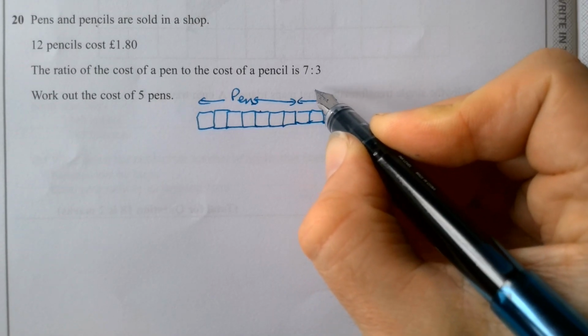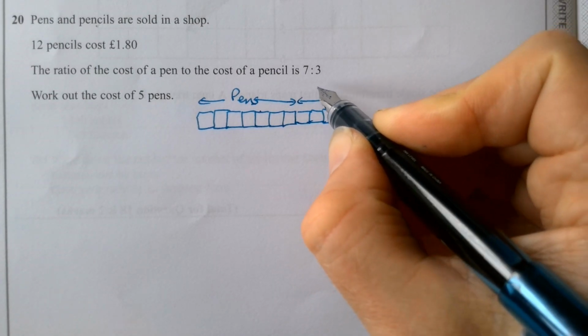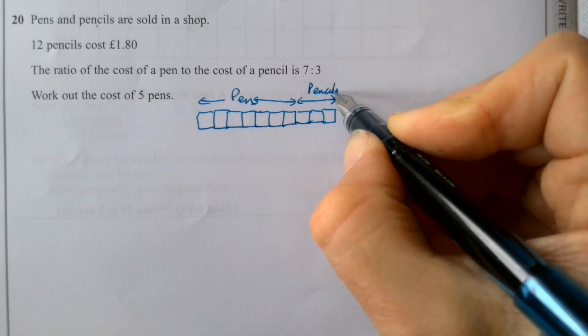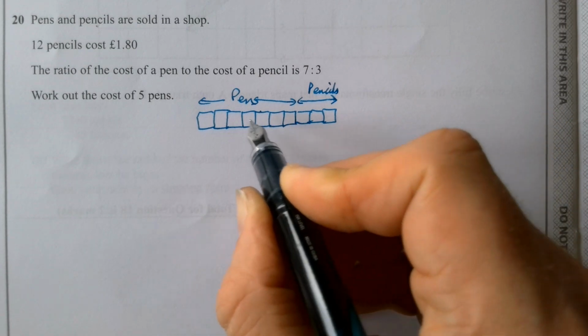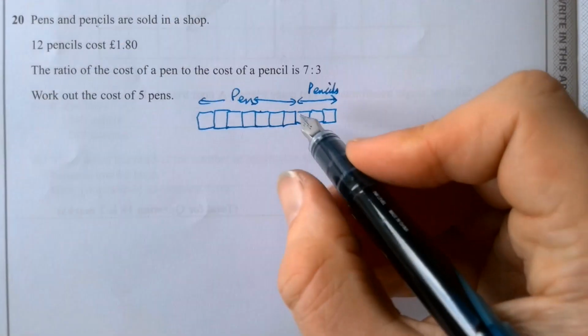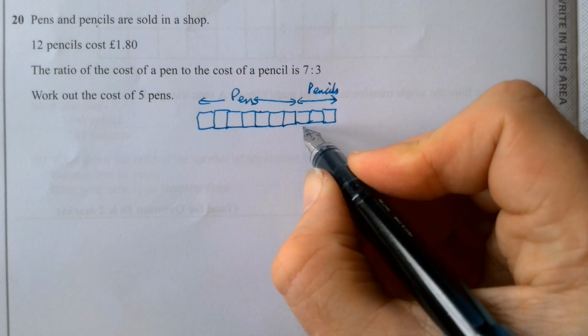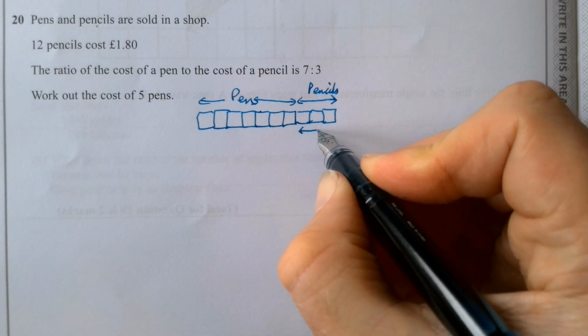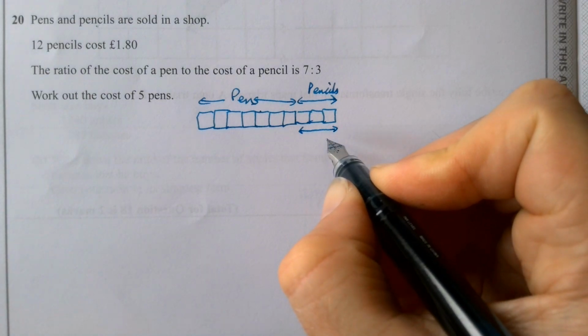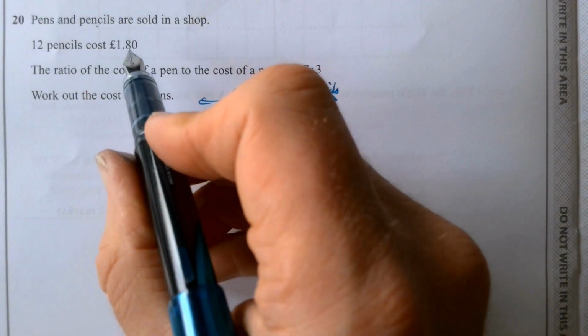And the basic rule of ratio is that to keep the proportion the same, the number in each box has to be the same each time. So I know that the cost of the pencils altogether is £1.80.